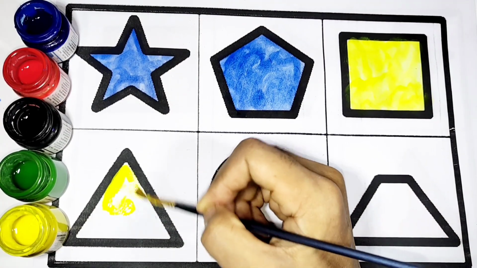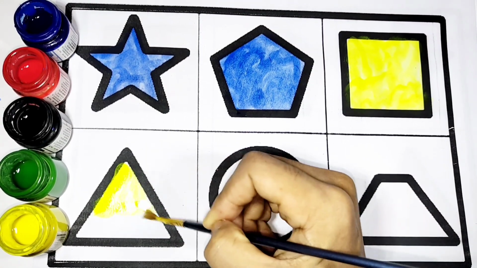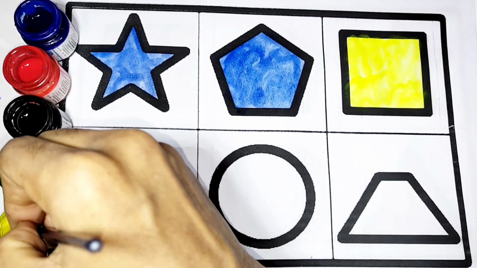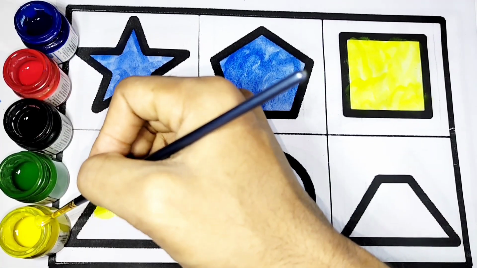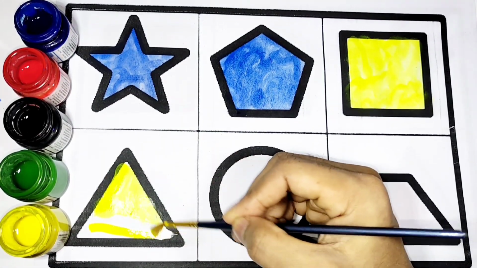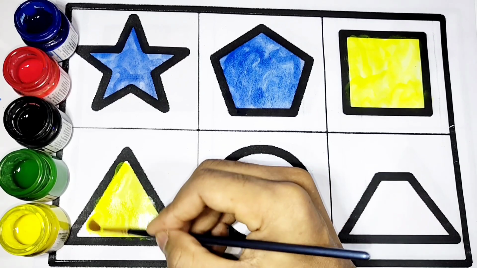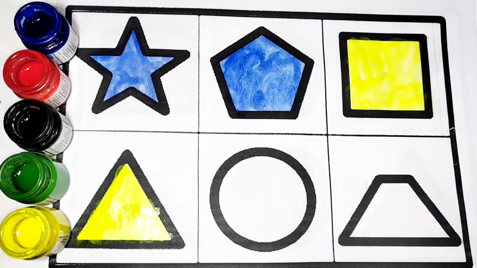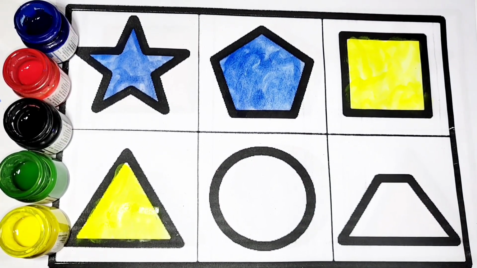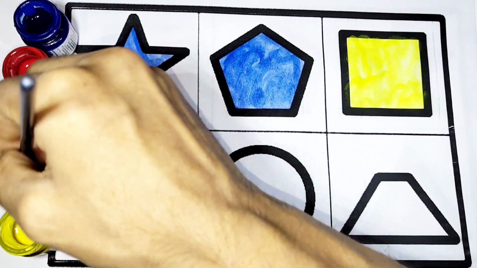Now we are coloring triangle. The next one is circle. Now we are using green color.